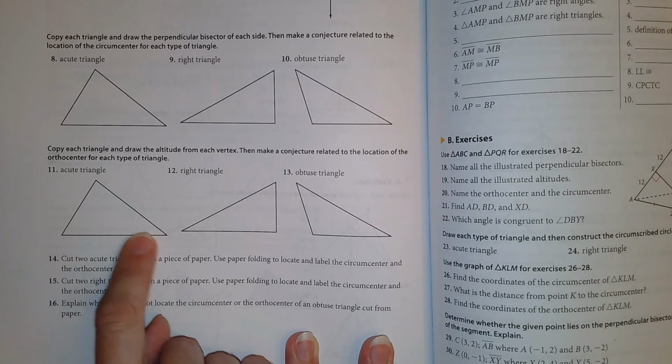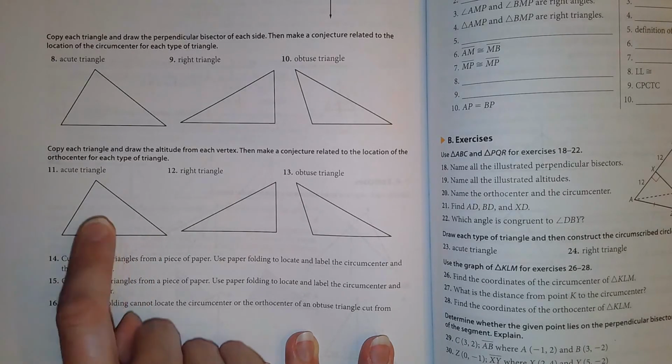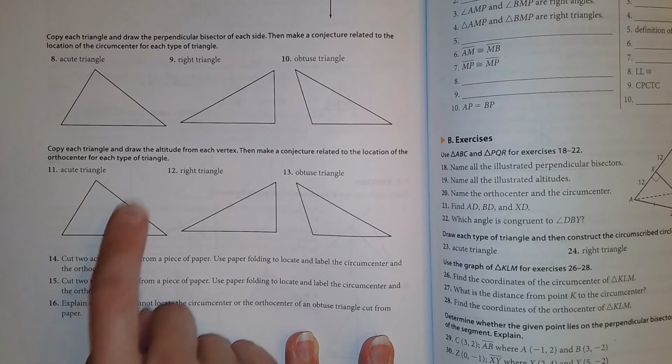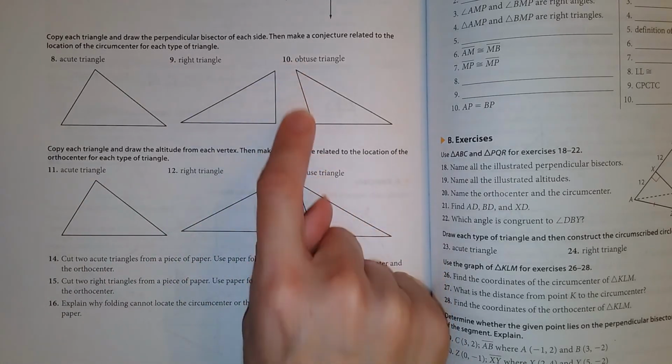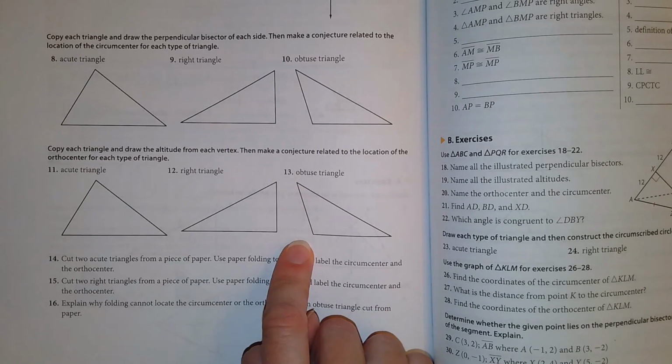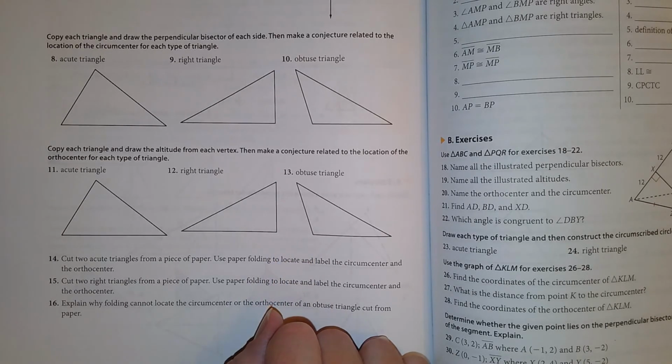Same thing down here. Make sure that you are accurately and neatly drawing in that altitude for each side of the triangle. And notice that you've got the obtuse triangles here too, so be careful about how you do that. Those points of concurrency may meet either on, inside, or outside of those triangles that you have there. Also, I recommend doing it in pencil, so if you make a mistake, you can easily erase that without having to start all over on everything.